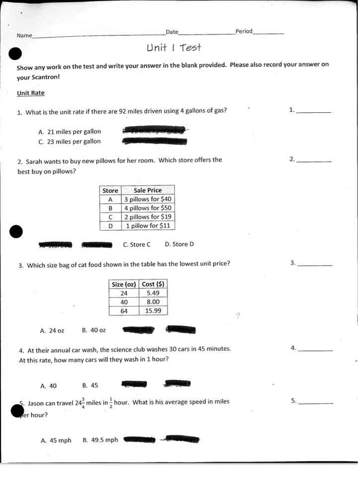Number 4. At their annual car wash, the Science Club washes 30 cars in 45 minutes. At this rate, how many cars will they wash in 1 hour?